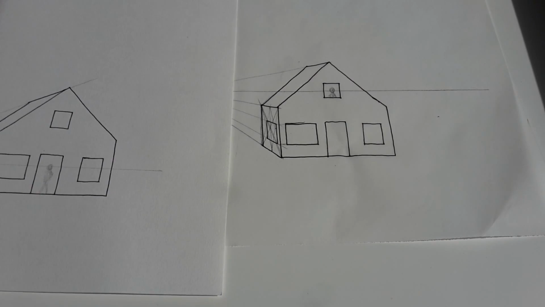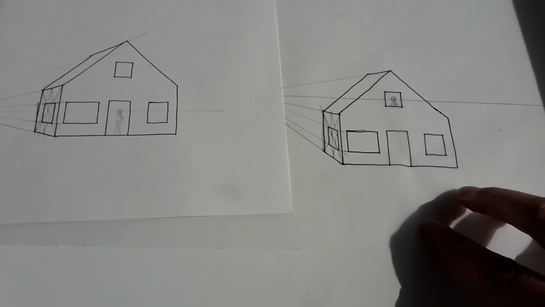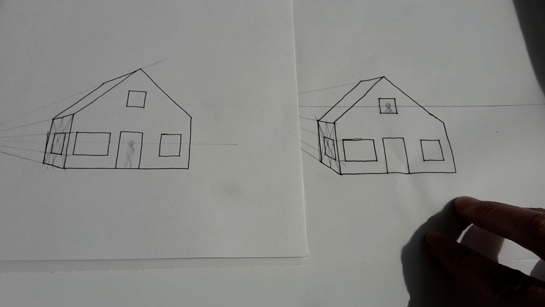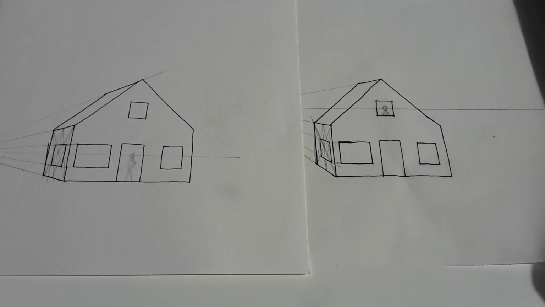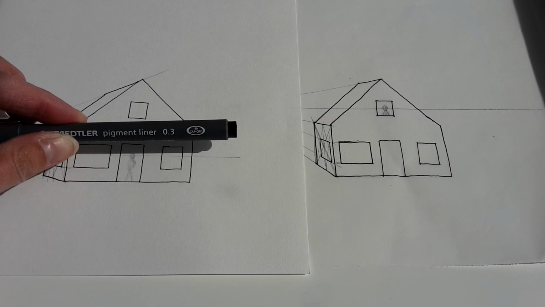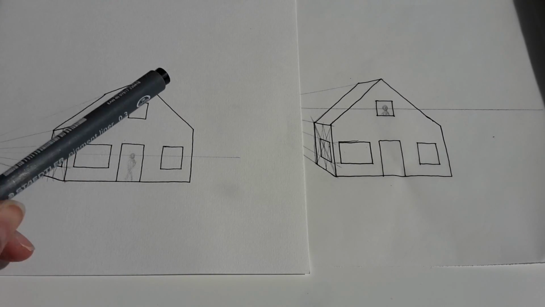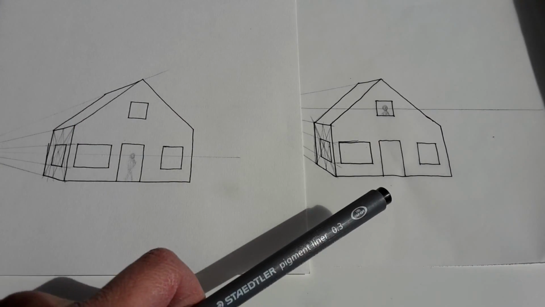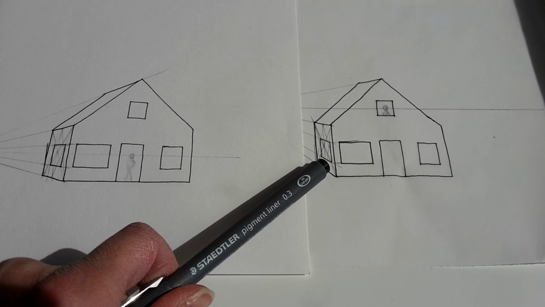So let's now put the two next to each other. And I hope you can see that with changing the horizon, you change the look of the side of the building. If you are standing higher, then you will see more of the roof.